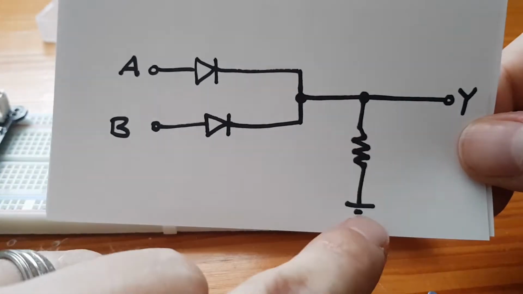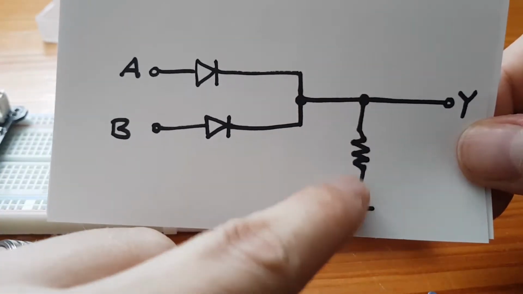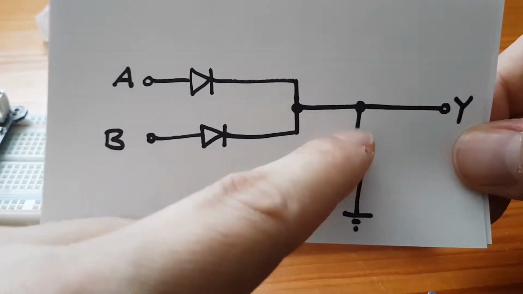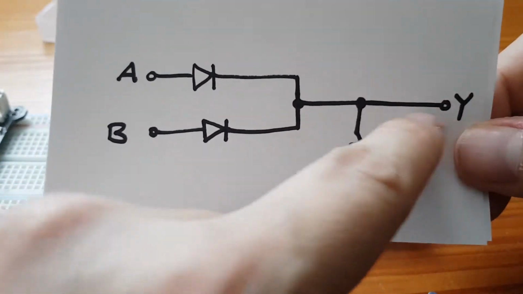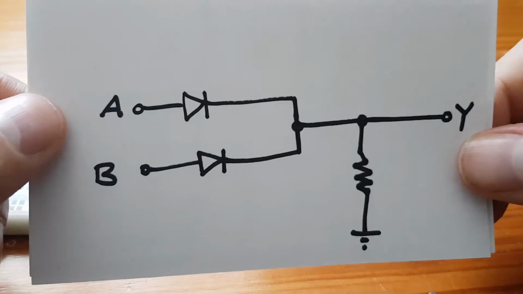Okay, why is this going to ground? The reason why that's going to ground with the resistor is what's called a pull down. It makes sure that there's no floating voltage, so it accidentally goes high. You'll find this happens quite a lot in microchips.